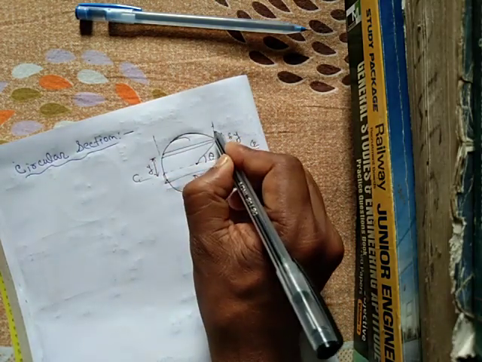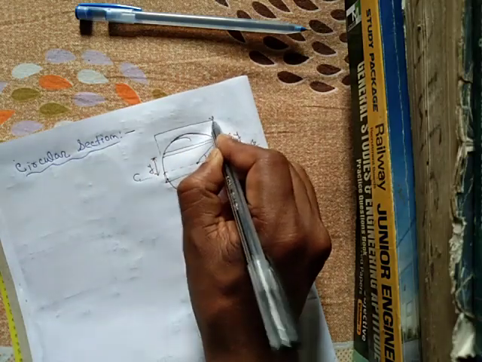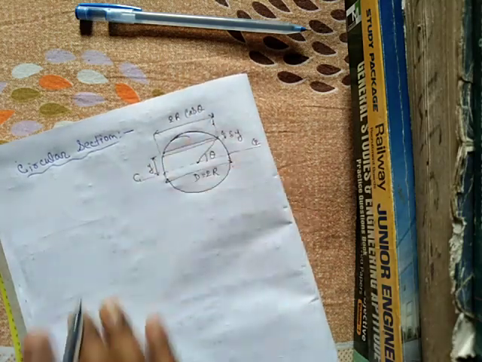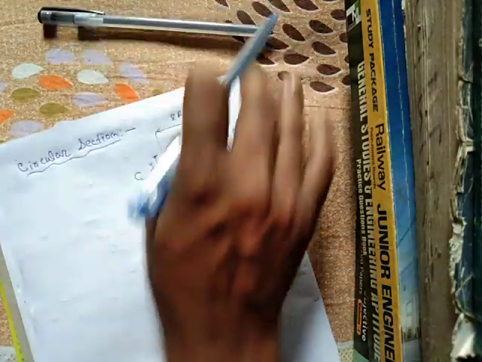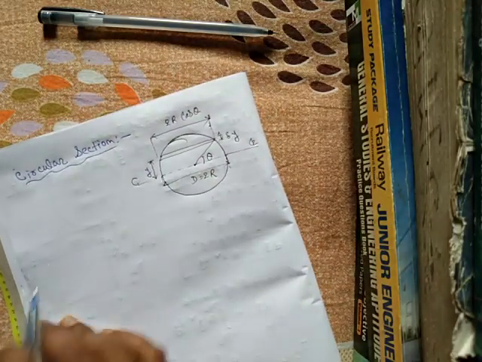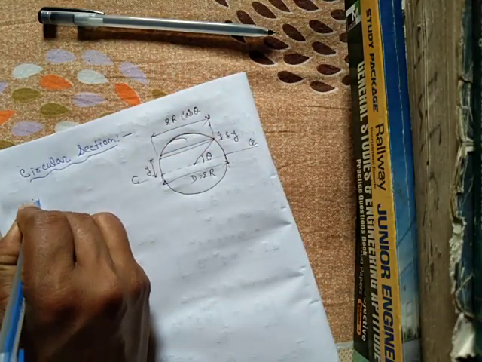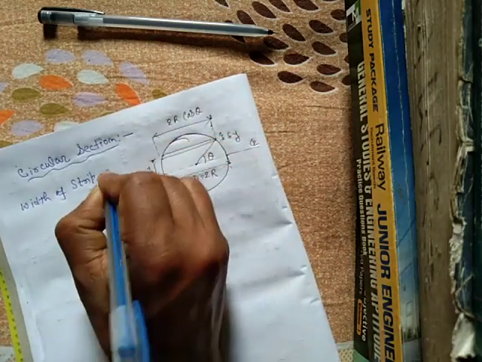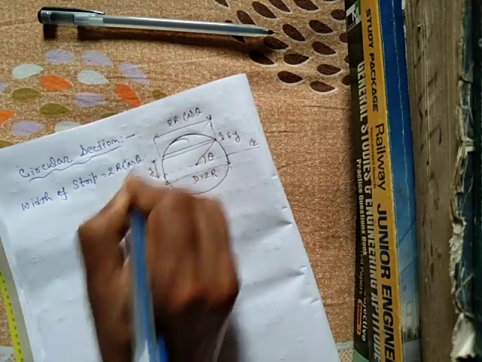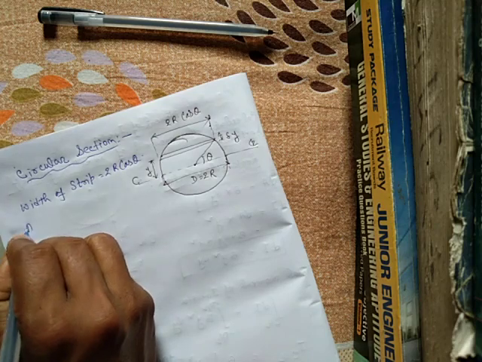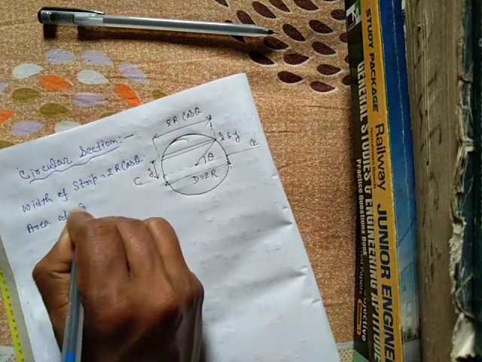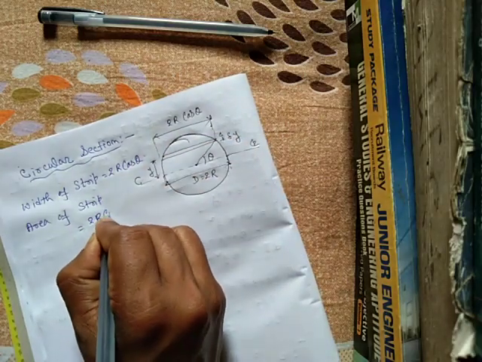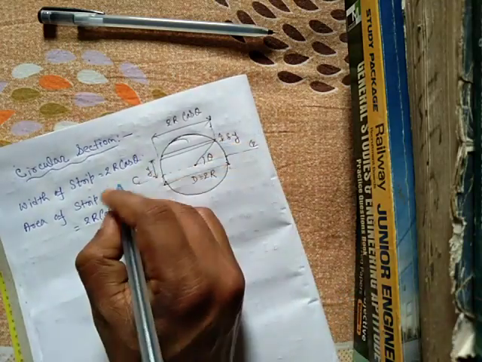The length, or width, of the strip will be 2r cos theta, and the area of the strip is 2r cos theta into the depth of the strip dy.